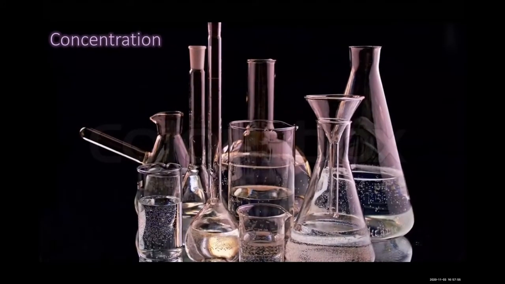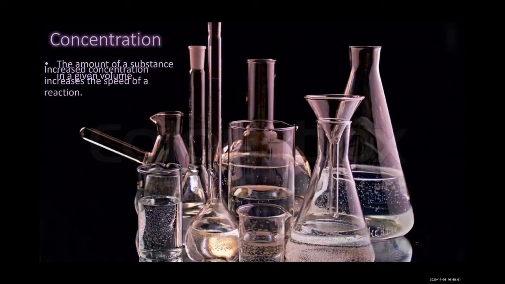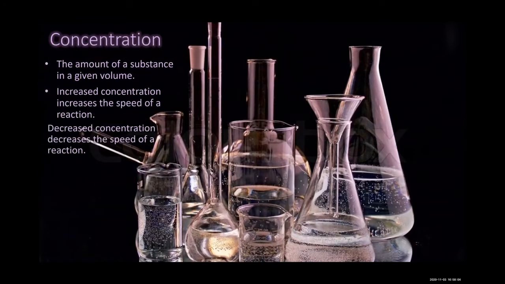Another thing that affects the rate of reaction is concentration. Concentration is how much of something, or the amount of a substance, in a given volume. And increased concentration is going to increase the speed of reaction. If you think about there being a certain amount of particles present within a solution, for example, look at one of these flasks and think, okay, there's a certain amount of particles of my reactants available in that solution right there.